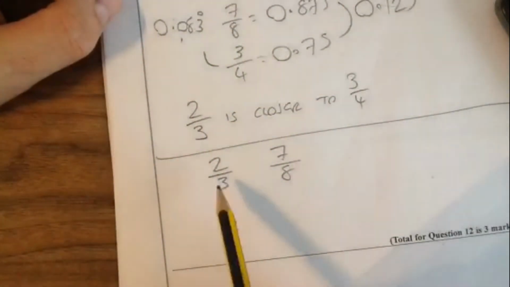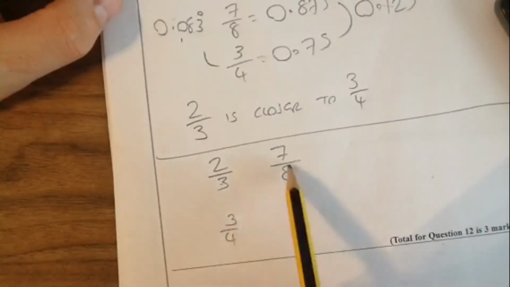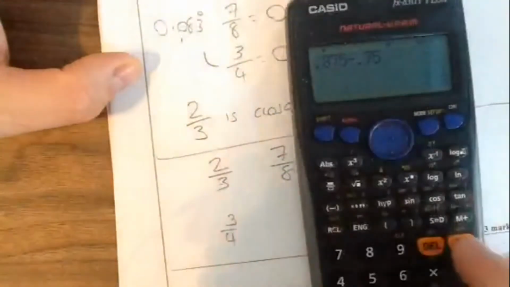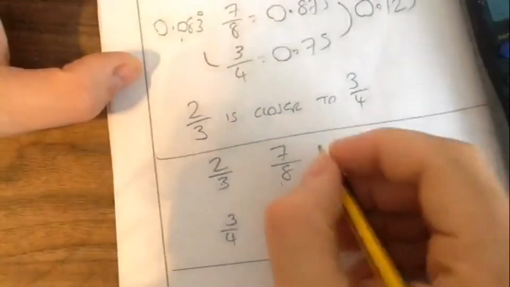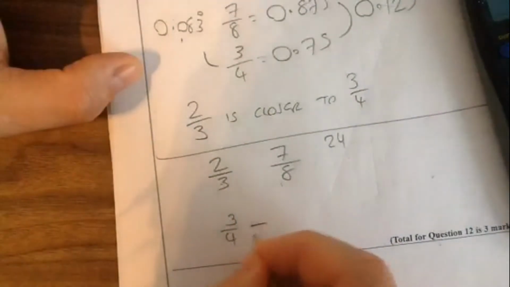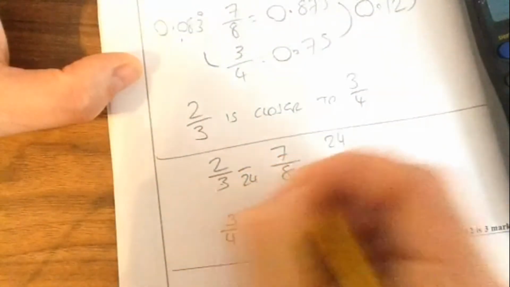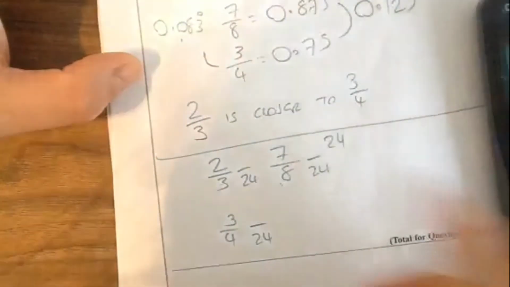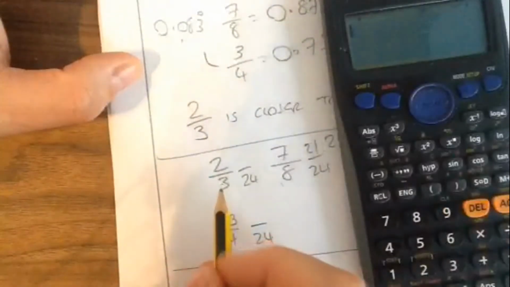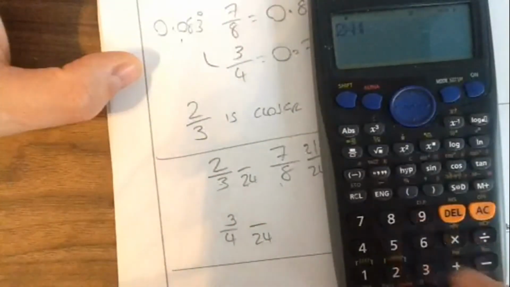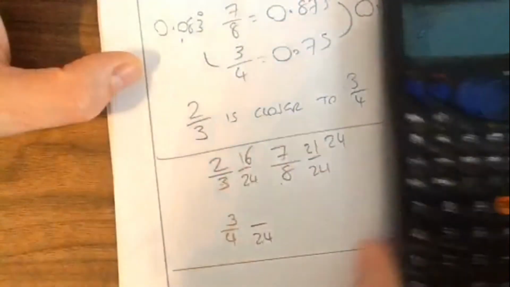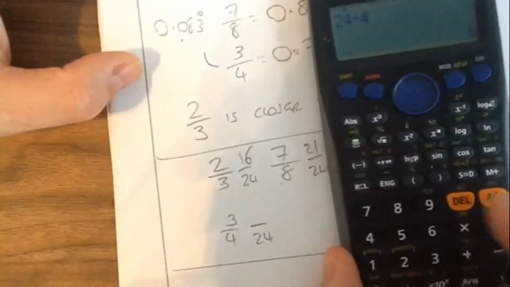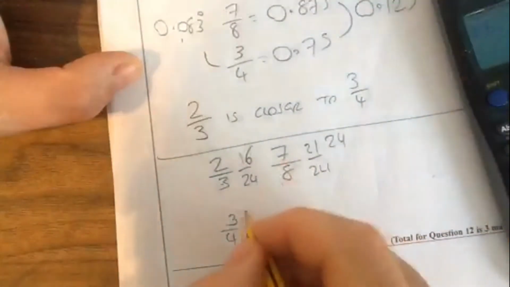We need to find the lowest common multiple of 3, 8 and 4. Of 8 and 4, it's going to be 8. So the lowest common multiple of 3 and 8, it's going to be 3 times 8, which is 24. So I need to write all of these fractions over the denominator 24. 8 times 3 is 24, so if I do 7 times 3, it's 21. 3 times 8 is 24, so if I do 2 times 8, which is 16. For 4 to 24, I might forget, so I have to do 24 divided by 4, which is 6. So I'll do 3 times 6, which is 18.